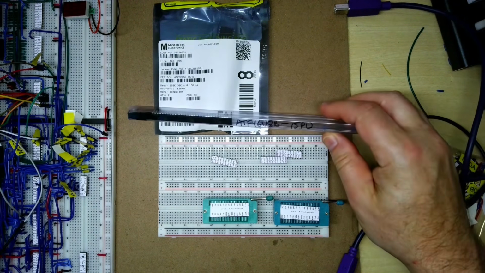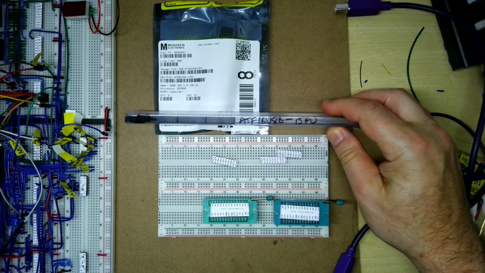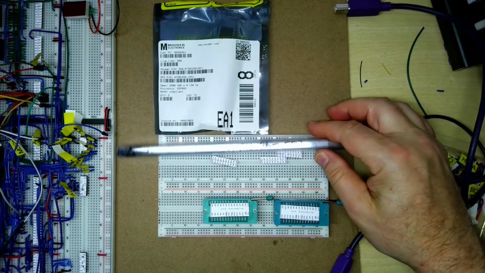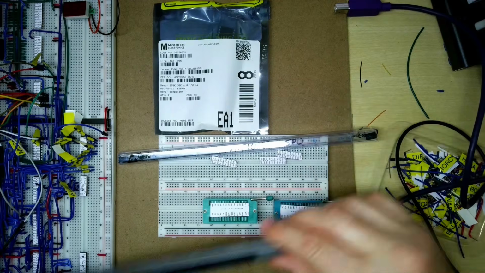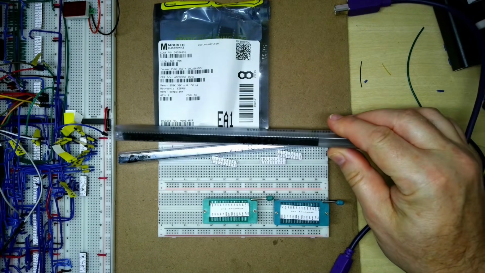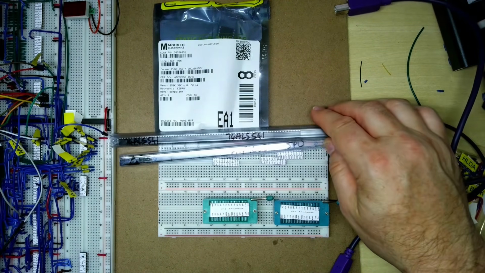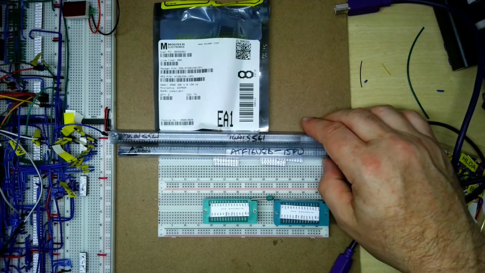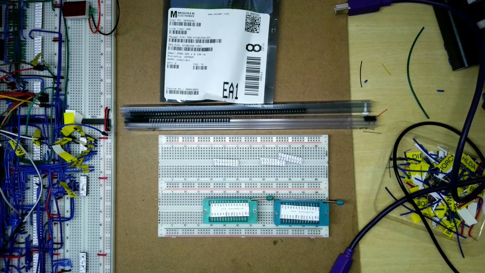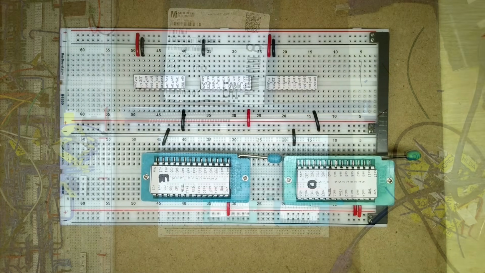I've also got the ATF16V8B, which is the PLD we want. And there's a couple of 74ALS541s, which are the buffers to go onto the data bus. So I'm just going to go off camera and stick the labels on the various chips, plug them in, and we'll lay things out, and then we'll start to wire things up.